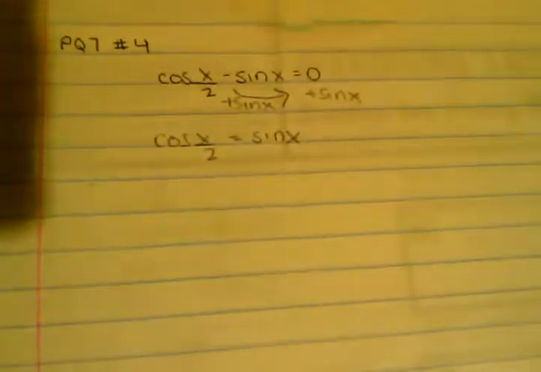And so now you are left with this, which is a half angle identity. And looking at your SSS packet, you're going to see that cosine u over 2 is equal to plus or minus the square root of 1 plus cosine u over 2.